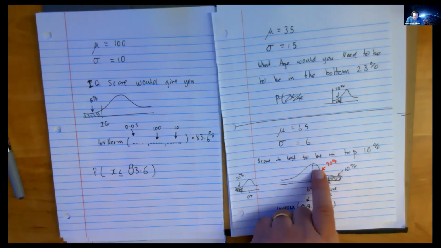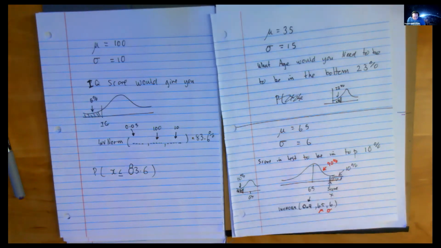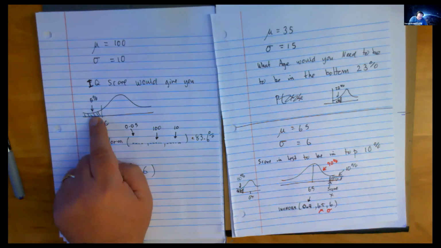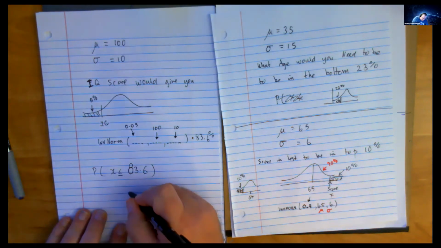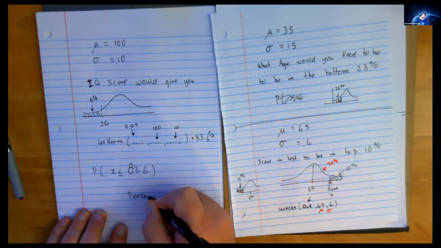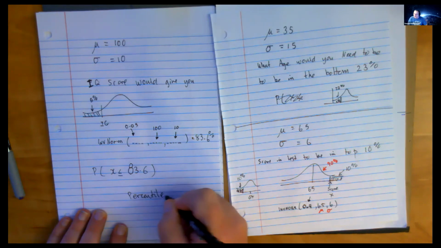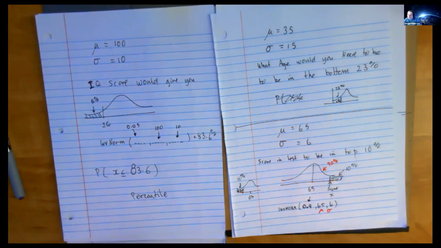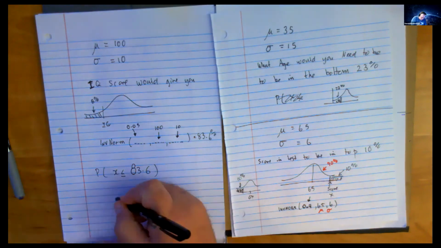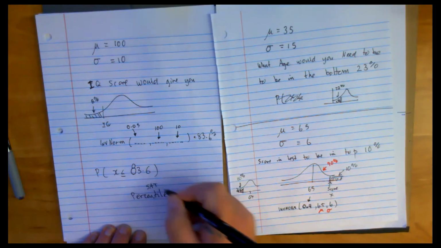Now, there is a term that is very often used in questions where you talk about percentage to the left. And the term is called percentile. If you've ever done your SAT test, I believe one of the pieces of information they might give you is your percentile. For instance, they tell you in your SAT test that you are in the 34th percentile.